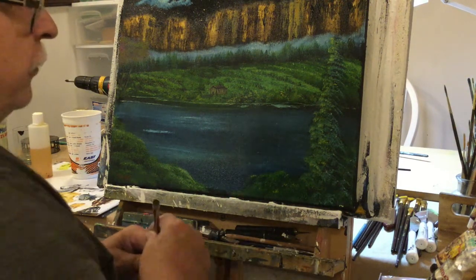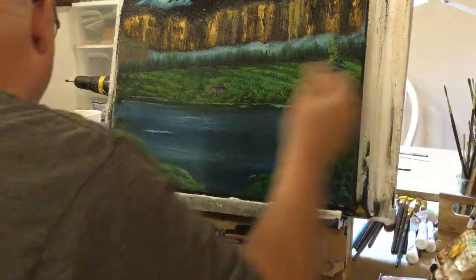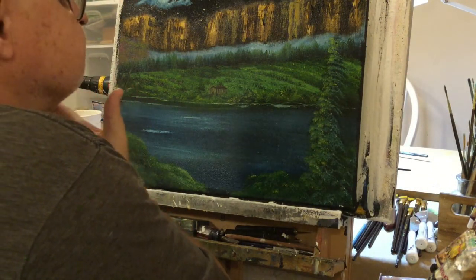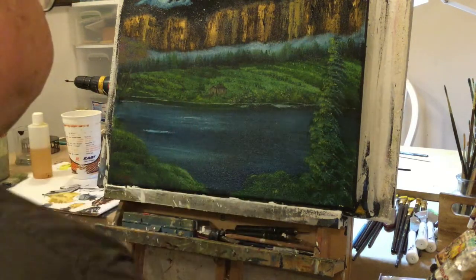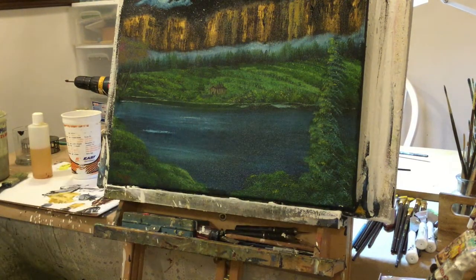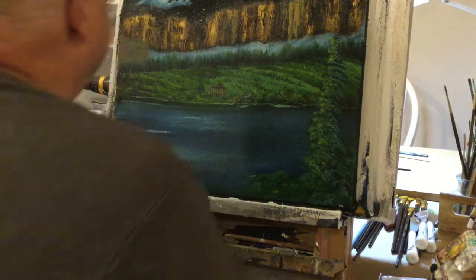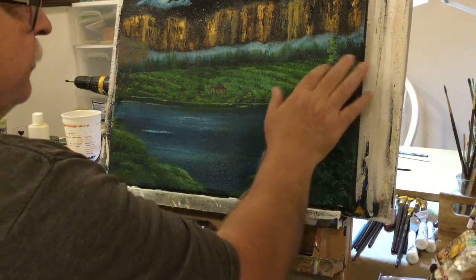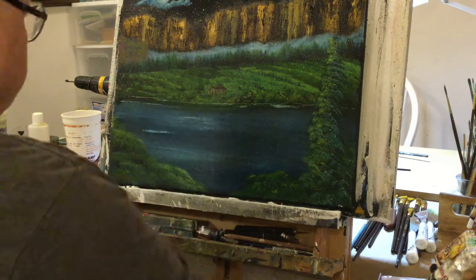Okay, let's deal with mist now. Now, I like these trees. Let me look at that now. Maybe now that I've reworked that, the mist is kind of okay. All right, so I think we'll leave that be for right now. So let's do this backdrop, this part right here.